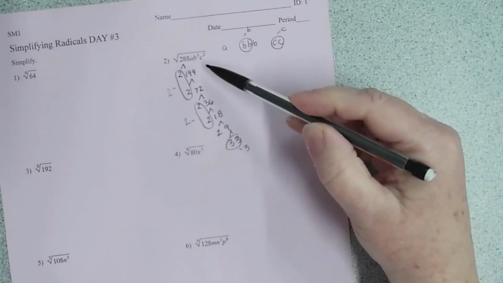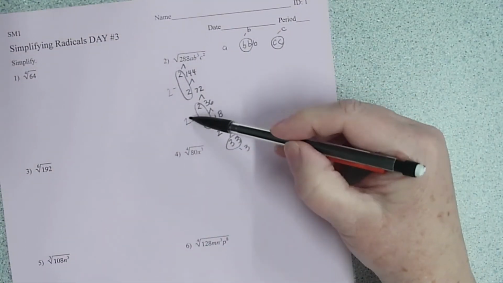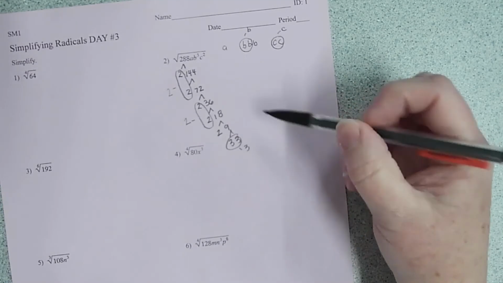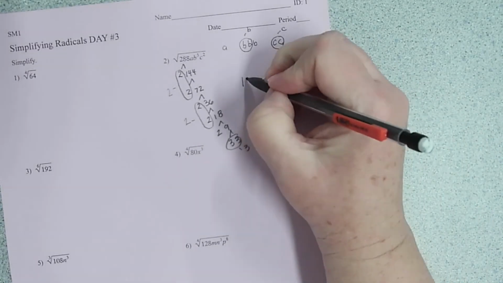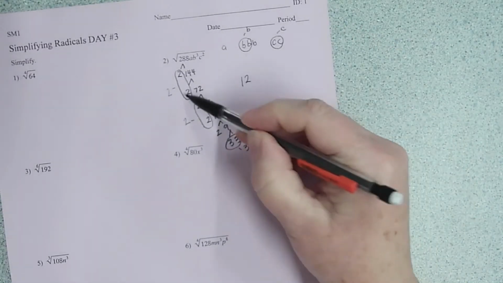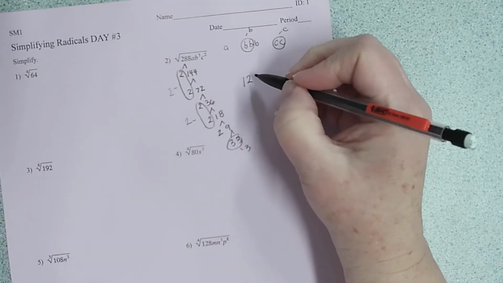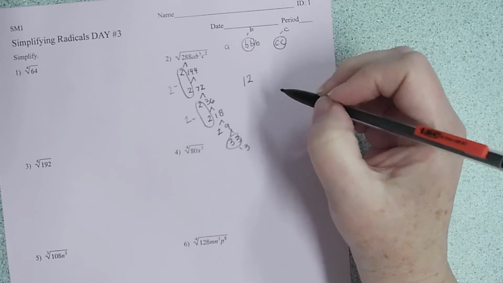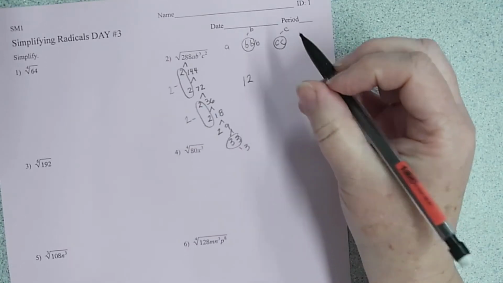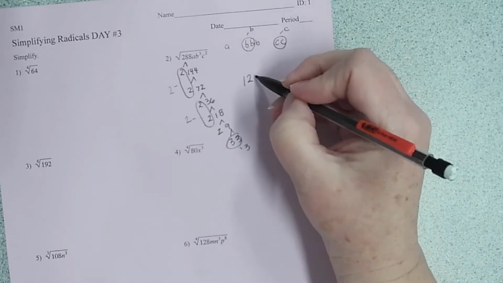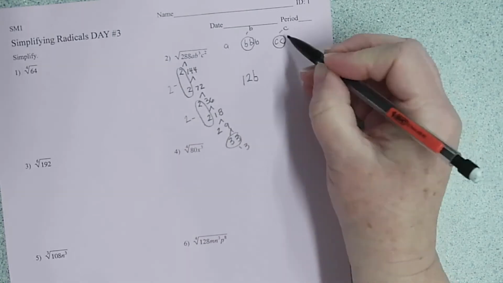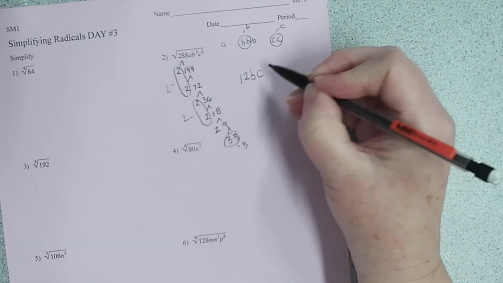So 2 times 2 is 4. 4 times 3 is 12. So we're looking at all our circles first. That's going to be on the outside of the square root symbol. Then we do have 1 b, and we have 1 c.